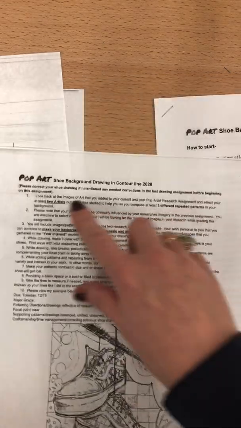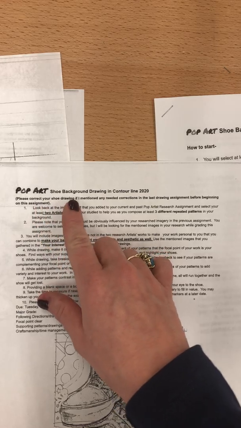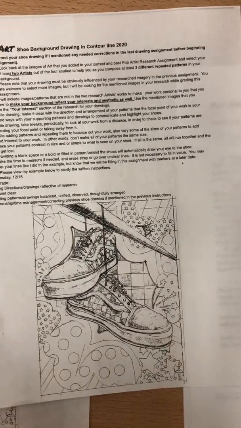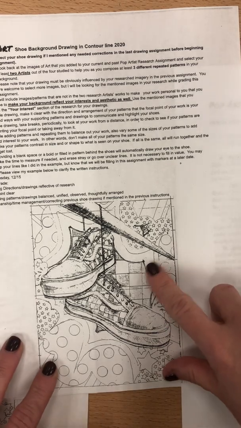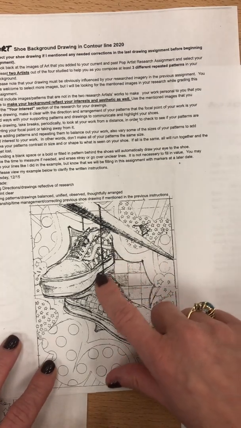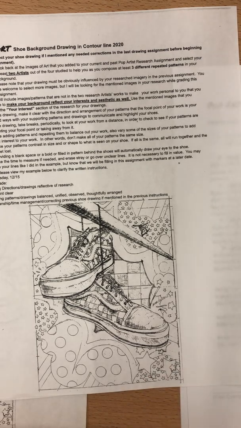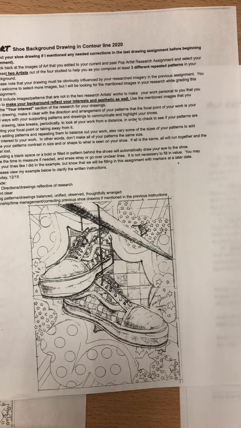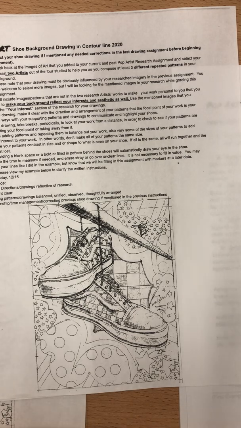At the very, very top of this, it does say please correct your shoe drawing, if mentioned. I am grading y'all based on if you corrected the past assignment. So make sure you do those things before you get started. But I'm just wanting a really good drawing. If you're wanting to thicken up some of your lines, like I thickened up some of my lines or filled some of those in around my shoe just to remind myself whenever I use my marker that that's going to be kind of a bold area in my shoe. But just know, in the next assignment in 2021, we're actually going to be filling these things in with markers. So I definitely would not worry, obviously, about the marker now. You can be thinking about that during the break.